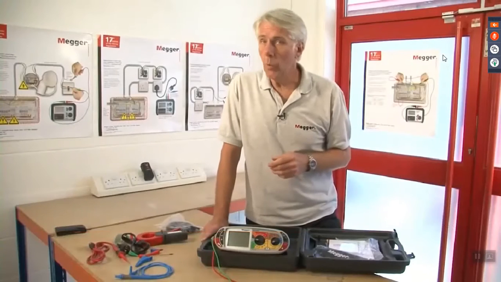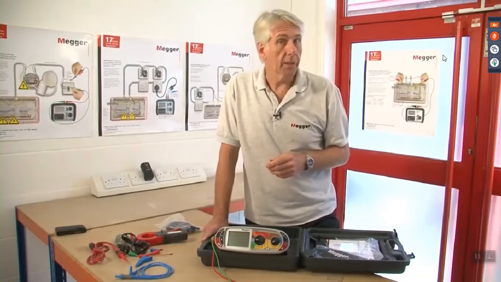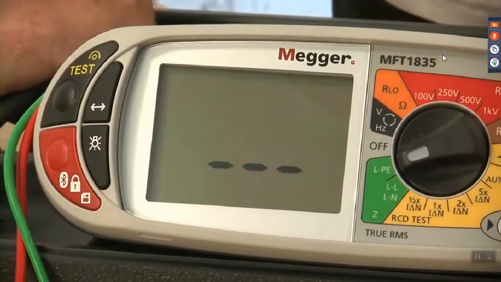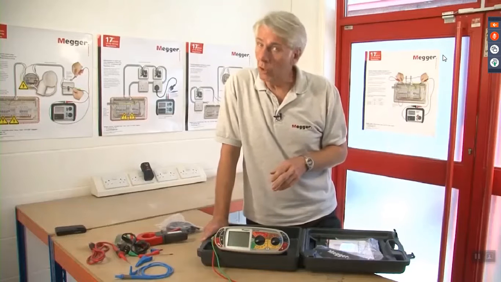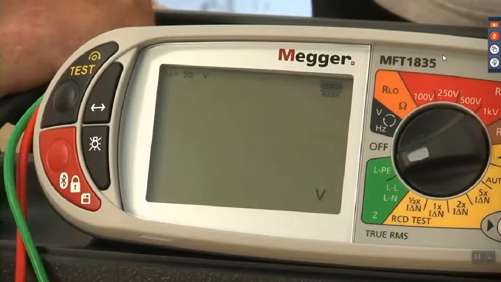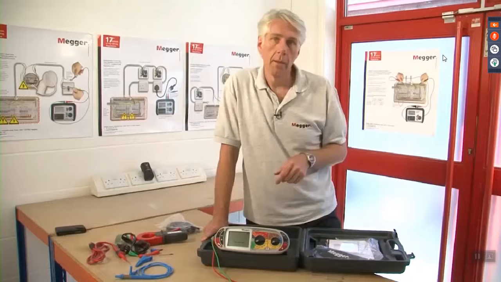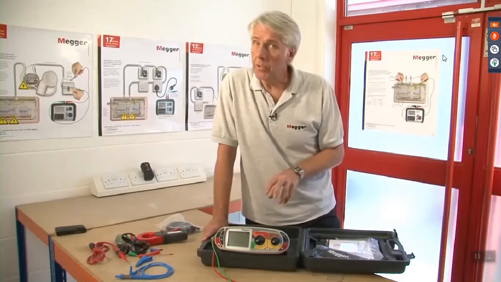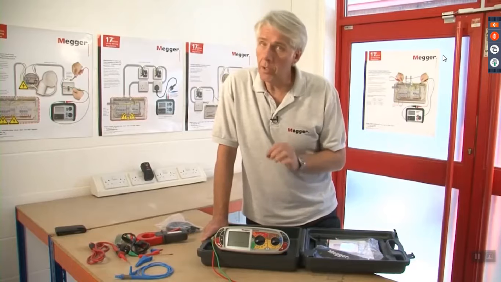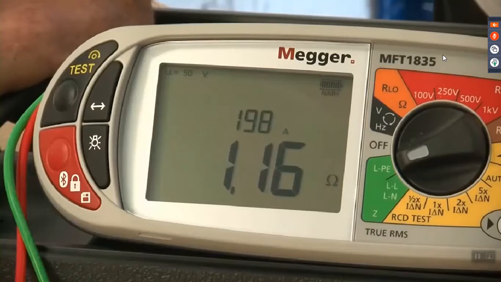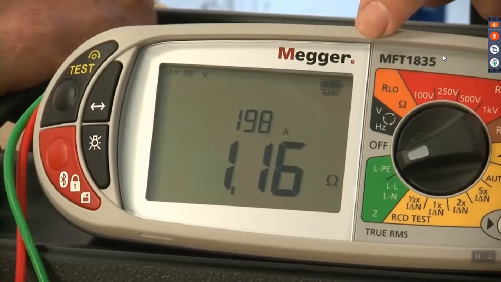Moving on, we'll now look at the 2-wire no-trip loop testing. We select the phase earth LPE setting on the left-hand range knob. This is a low current test, so RCDs will not operate with this test. We're going to apply a green and red lead, and then when the mains voltage is turned on, you'll see the measurement being taken. This unit will also operate on 110 volt as well as on 3-phase systems, so you can actually measure a prospective short circuit current between phases. So the test has just finished, and we can see the reading of 1.16 of an ohm, and on the upper scale on the display, it's indicating the prospective fault current of 198 amps.